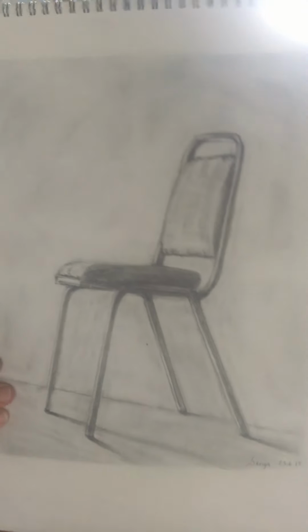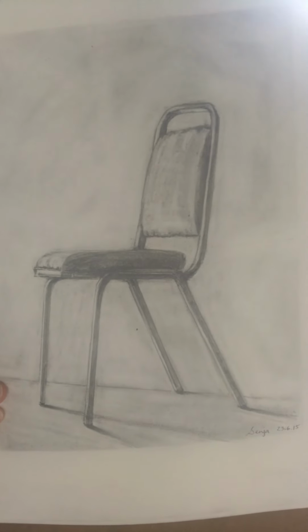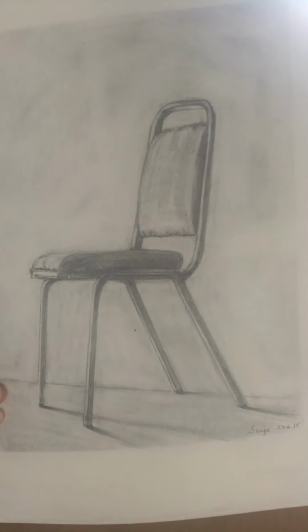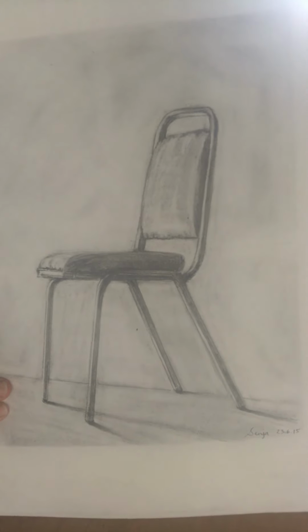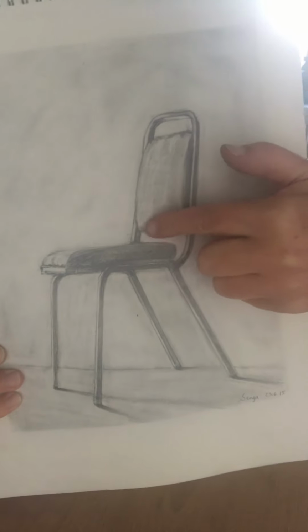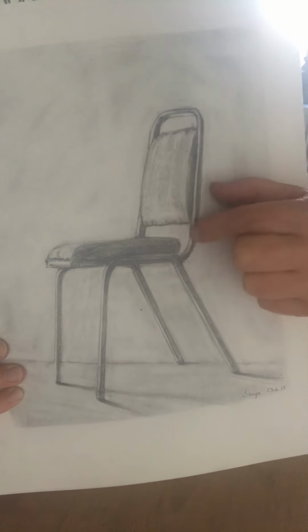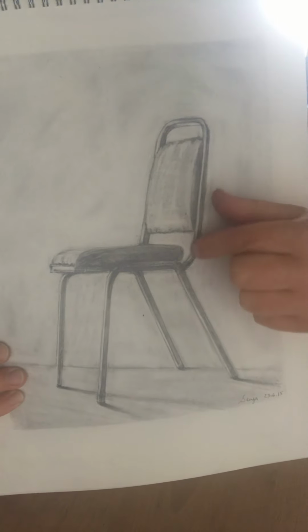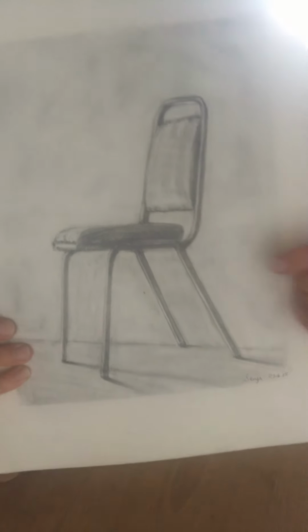Okay, I'll just give you a chance to have a think. Where can you see a pixie boot in the spaces between the positive bits of the chair? And the answer is here. I saw this negative shape here, like a pixie boot, and it was really, really easy to draw that pixie boot.